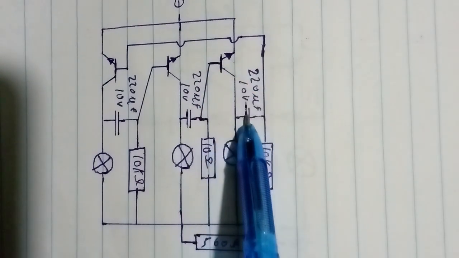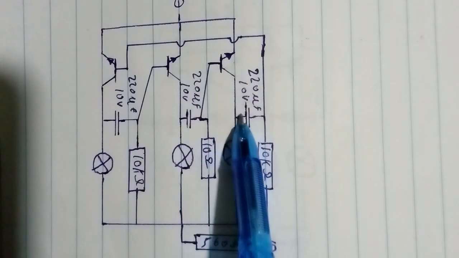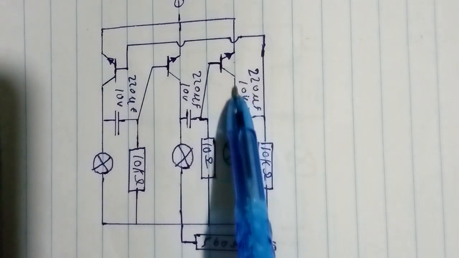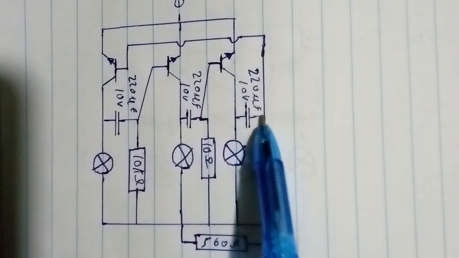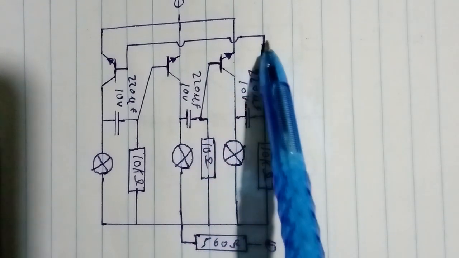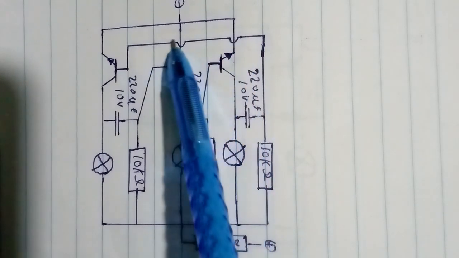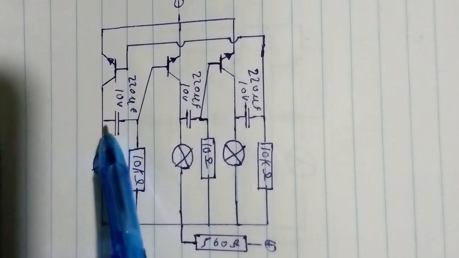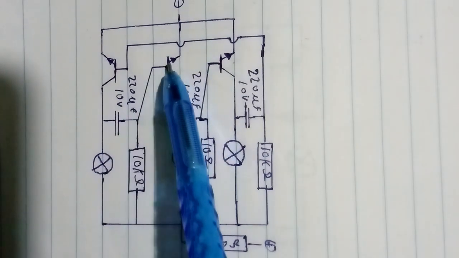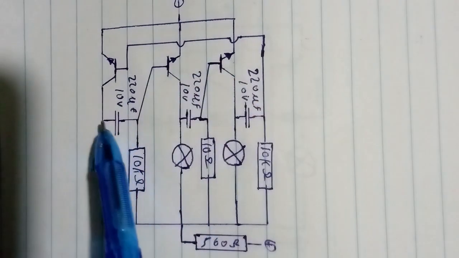And we have this other capacitor, with the positive connected to the collector of the transistor, and the negative connected to the base of the other transistor.